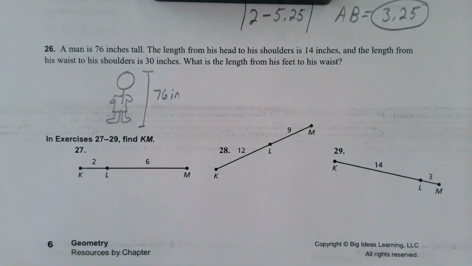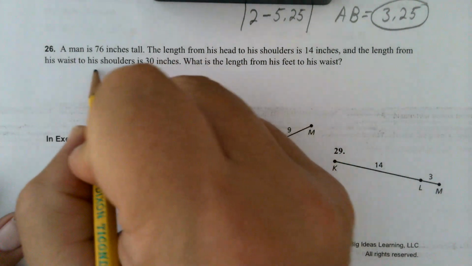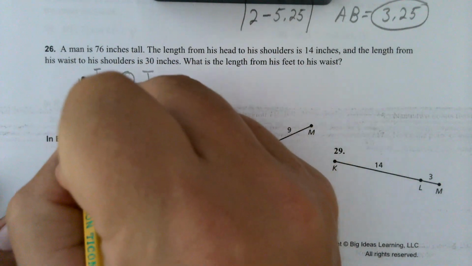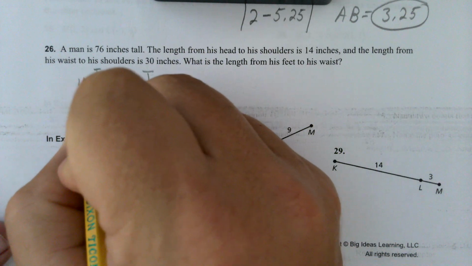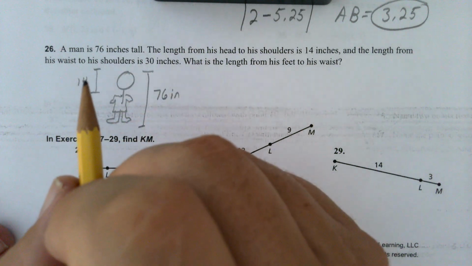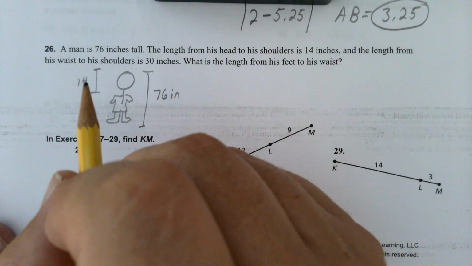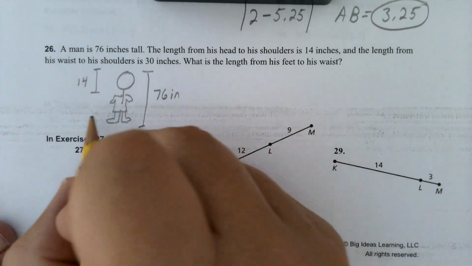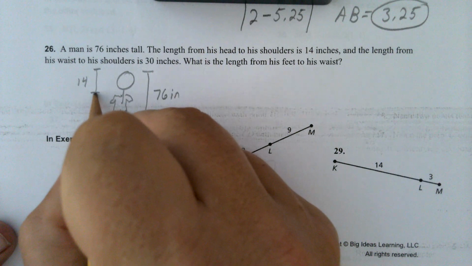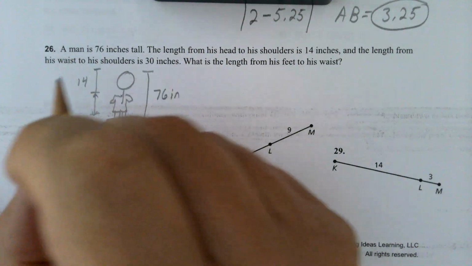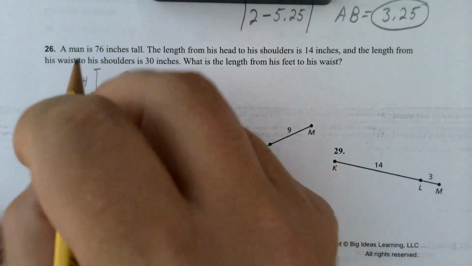So we know the total, and they're just going to break this up. We said head to shoulders, so head to shoulders is going to be 14. We're told the length from his waist to his shoulders, and I did not draw this to proportion, is going to be 30 inches.